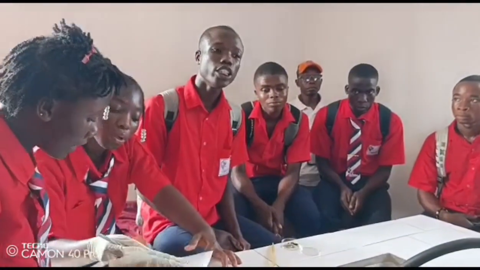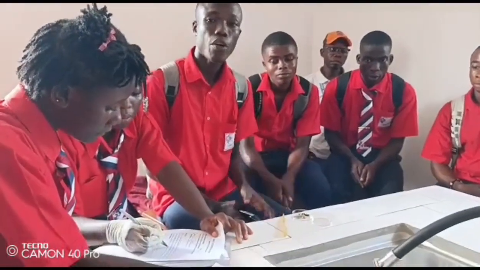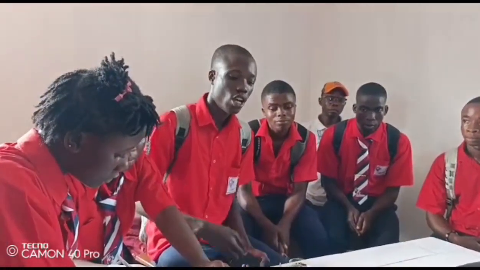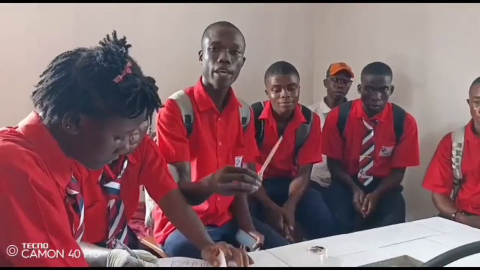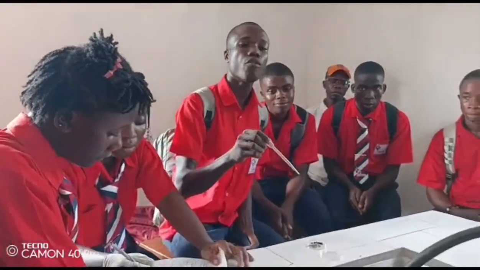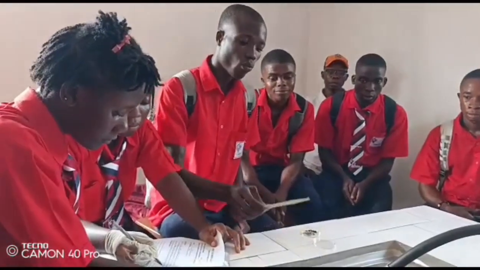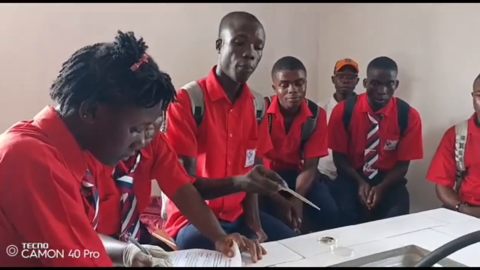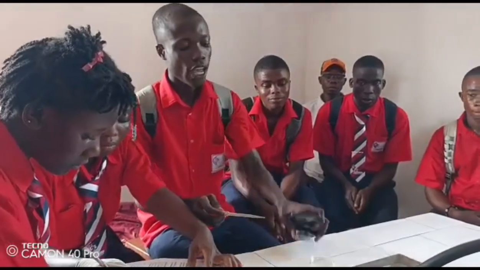We proceeded to the curry, where we used the petri dish and the paper. The paper is meant to take the iodine from the bottle, and we placed it on the paper where the curry lies.